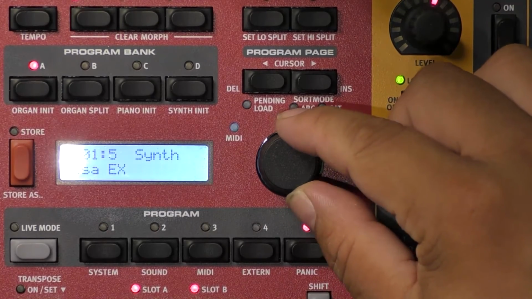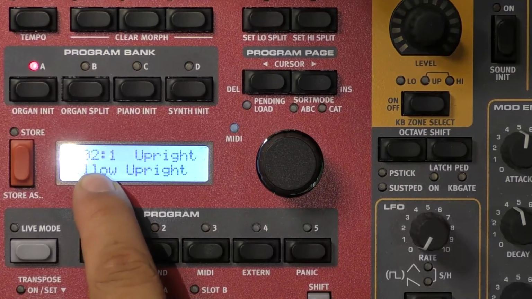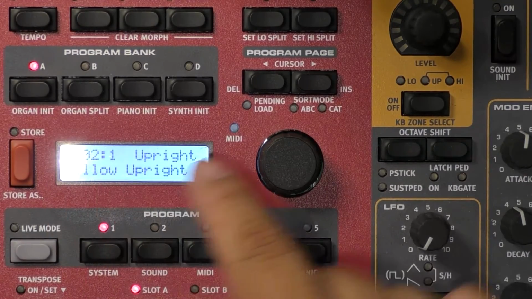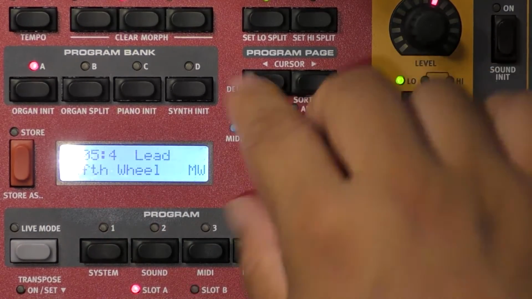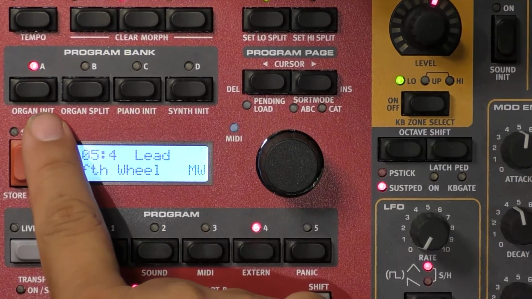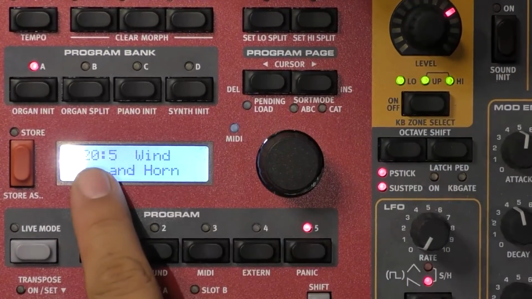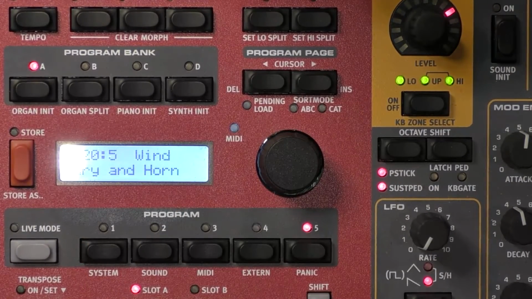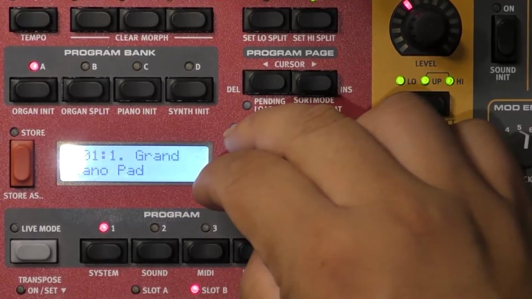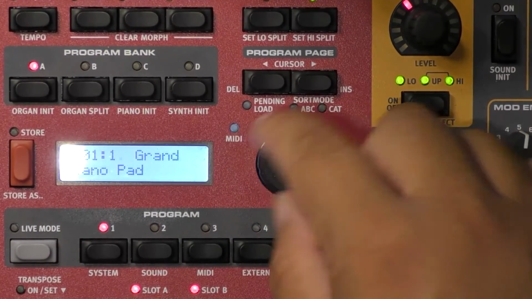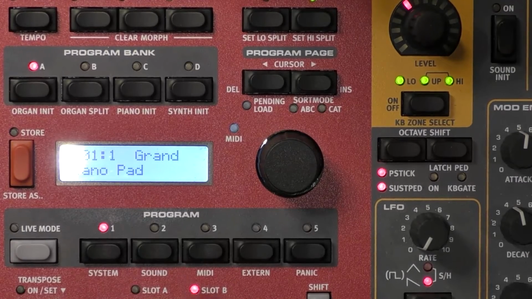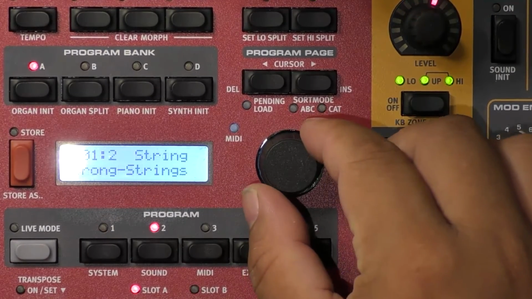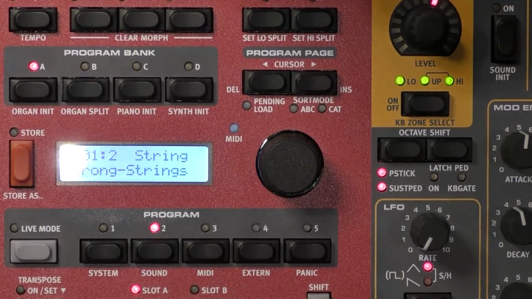Now if I turn it again, it actually goes to page 2. So it's A021. And I can keep going. So in program bank A, there are actually 20 pages of 5 programs each. So you can scroll through here to change through those presets, and they have different preset sounds. So this one, for example, is a piano pad. If I want to change the preset, I can switch there and also strong strings.